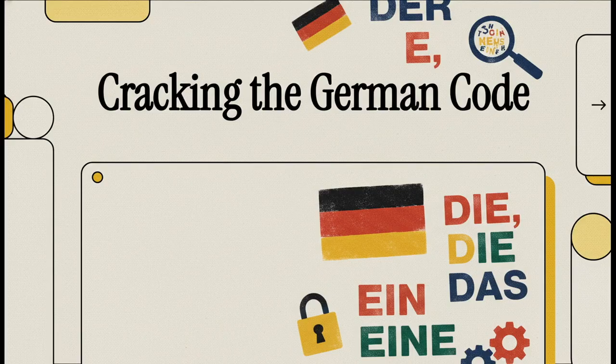Have you ever found yourself just staring at a German sentence, totally stuck on which tiny little word needs to go in front of a noun? Well, if that's you, you are in exactly the right place. We are about to crack one of the most frustrating codes in the German language, and trust me, it's way, way easier than you think.